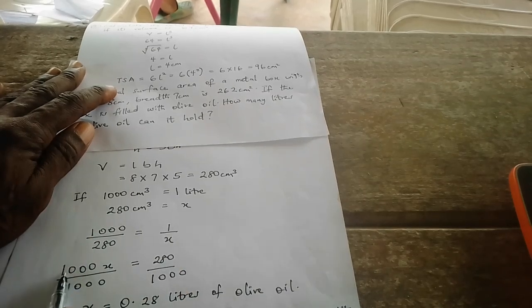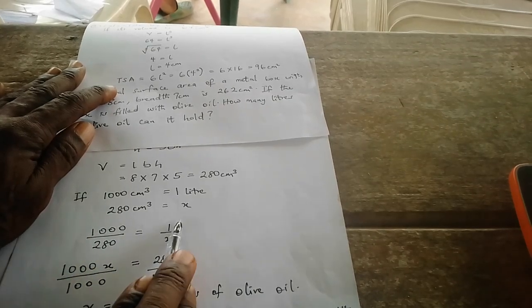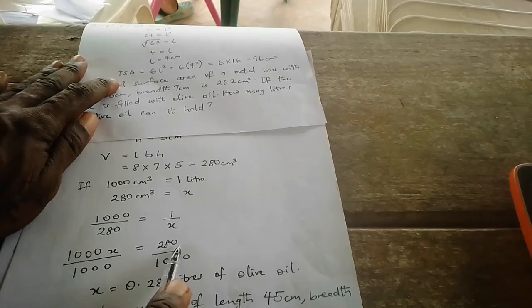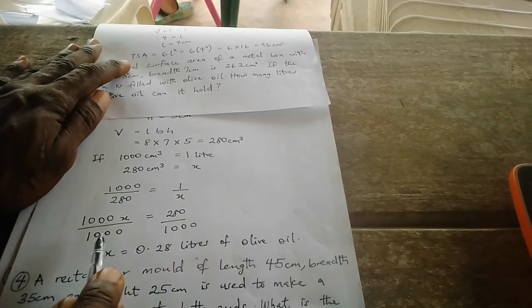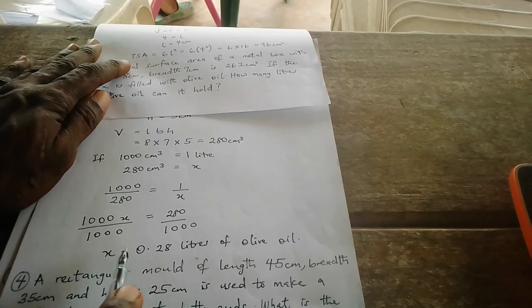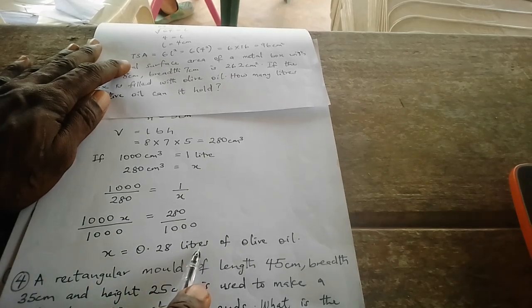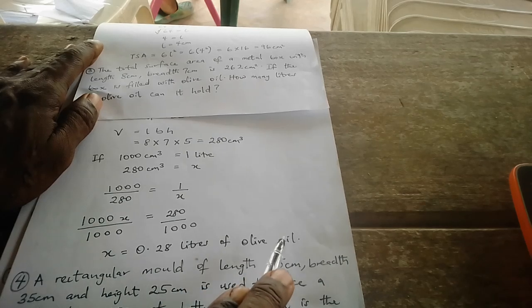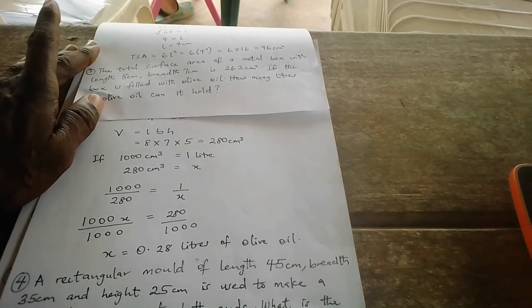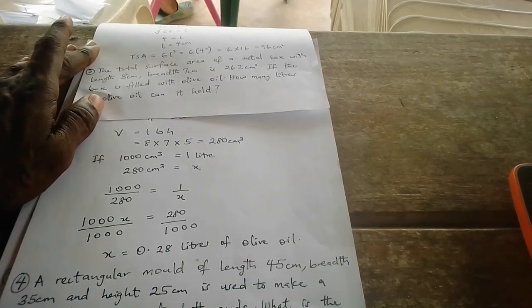X times 1000 gives us 1000x, which is equal to 1 times 280, which gives us 280. So to get x, divide both sides by 1000. 280 divided by 1000 gives us 0.28 liters. So it means that 0.28 liters of olive oil will fill the metal box.